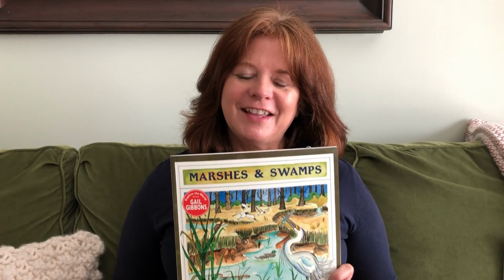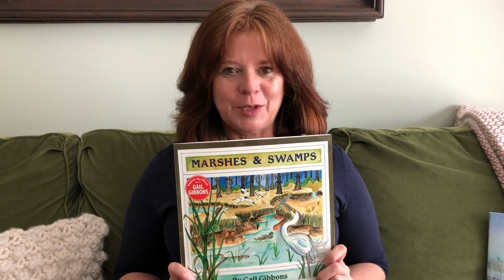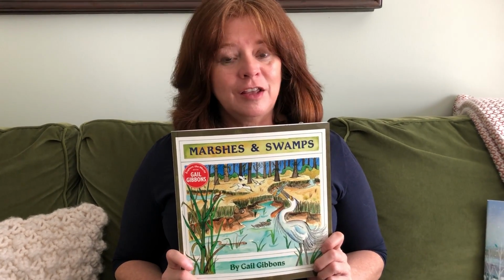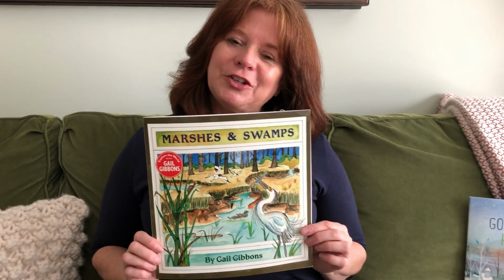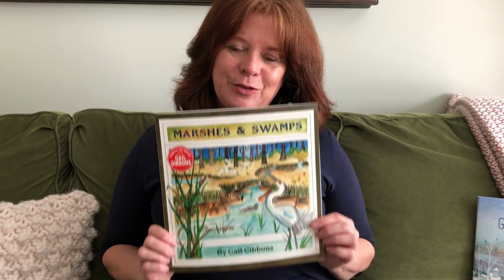Hello Pre-K. This week we are talking about marshes, and we happen to have a marsh right here in Wheaton. It's called Lincoln Marsh. Some of you might have already been to Lincoln Marsh, and if not, maybe you can visit there soon. In the meantime, you're going to learn a lot about what a marsh is through this book.